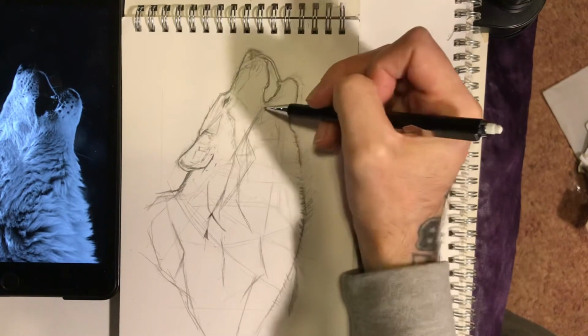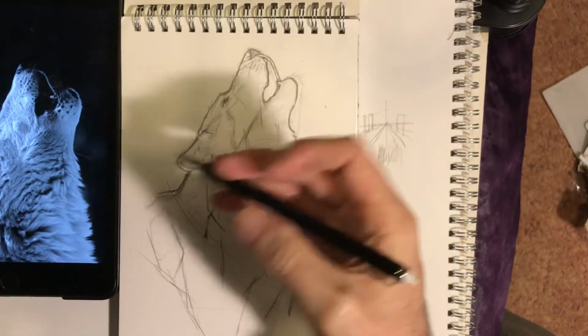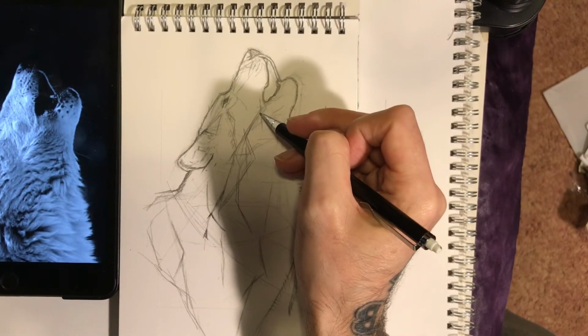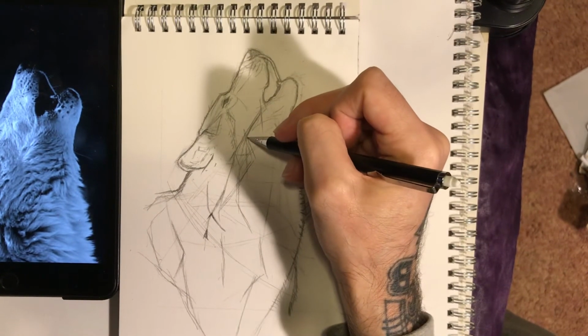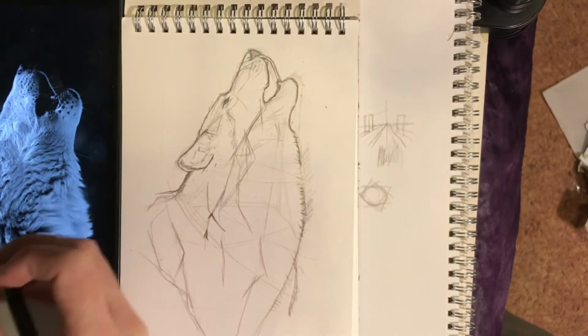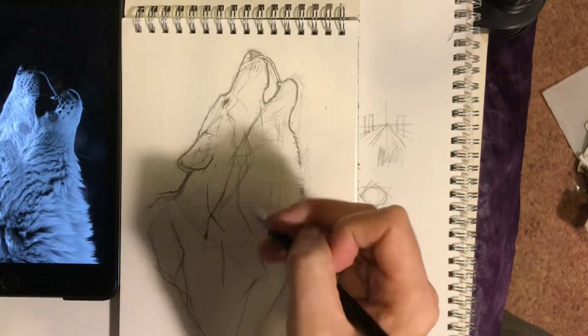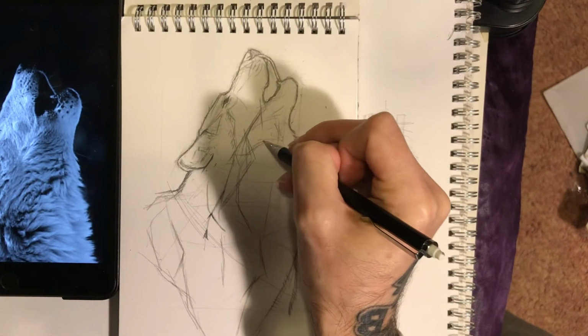So if you take a picture like this and put it on a light box and trace it, you'll learn where certain bits of the animal or whatever you may be drawing sit, and you can bear that in mind for future artwork.